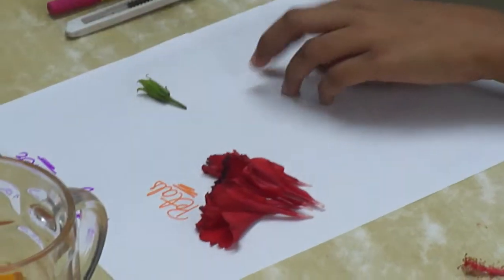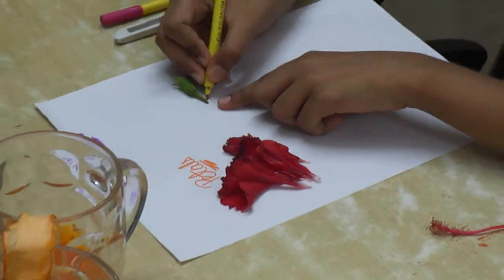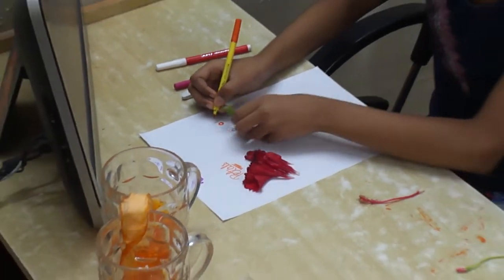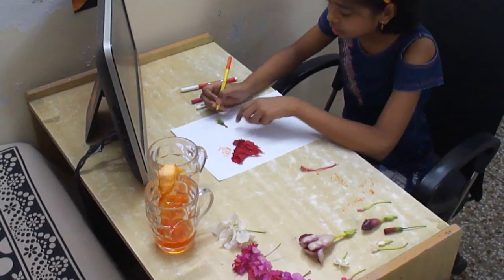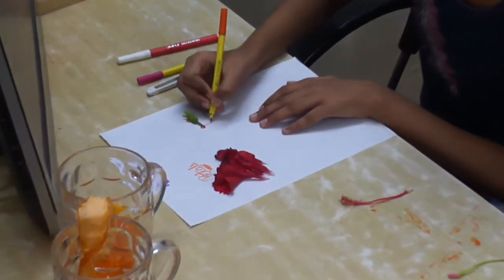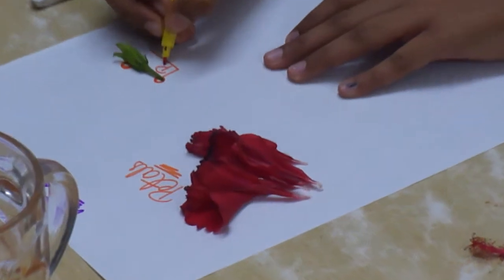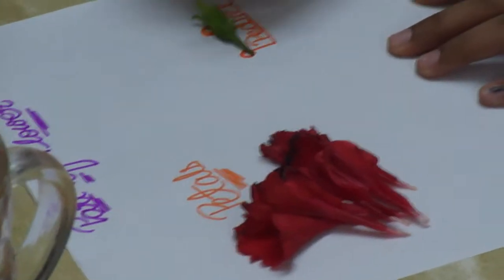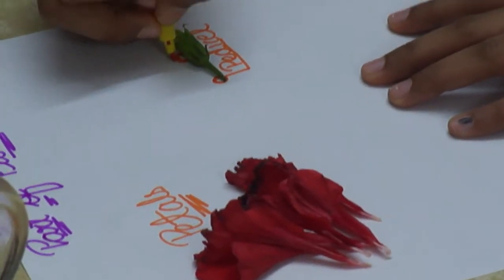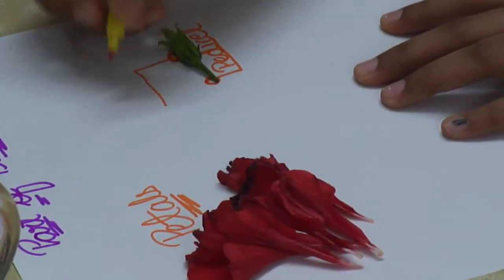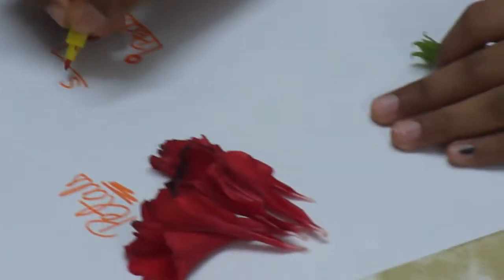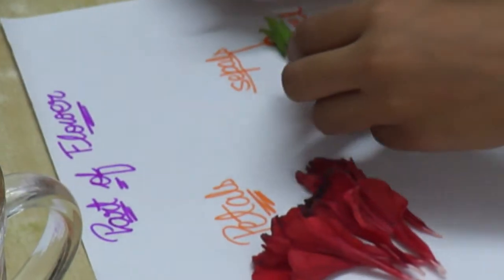So let me write down this one also. So this is known as pedicel, and this thing is known as, I think we have learned this out, the sepals. Now let me place this.